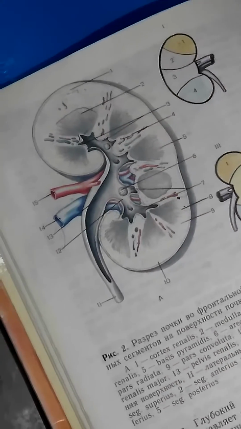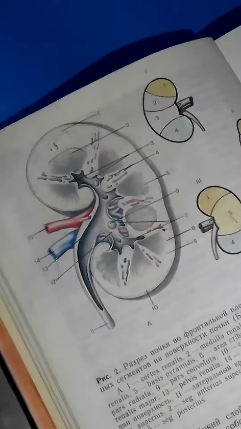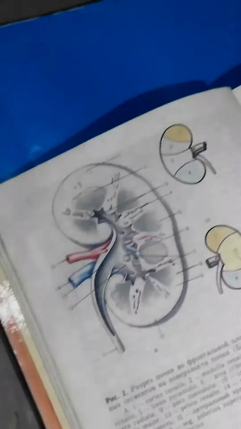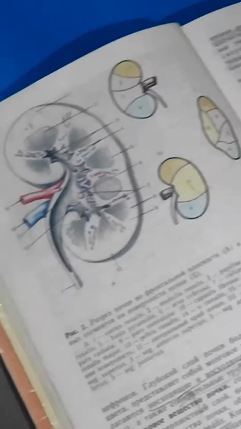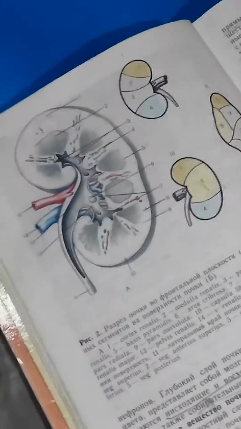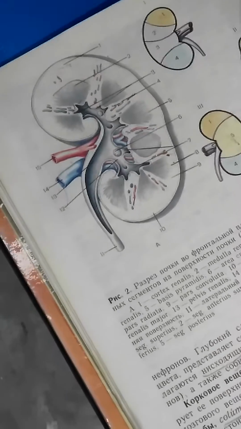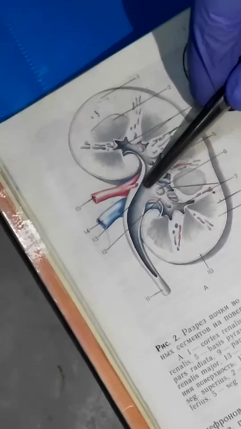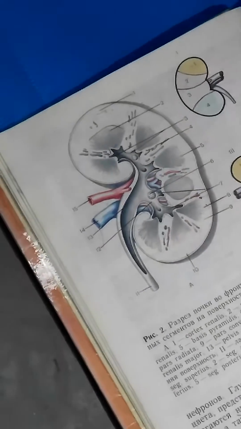It is not calcium, it is not os calcaneus, it is calix, it is cup. Next, my dear. An accumulation of calix renalis form finally pelvis renalis, this one. Pelvis renalis.